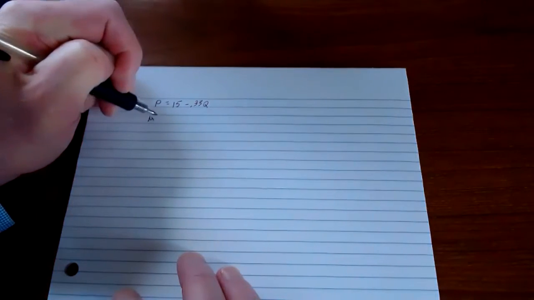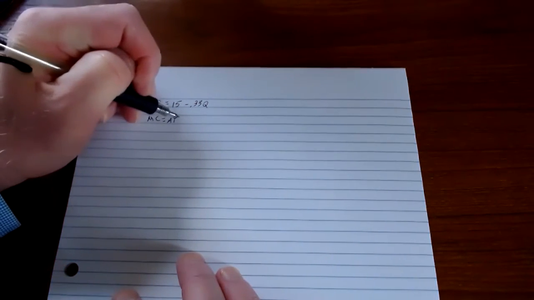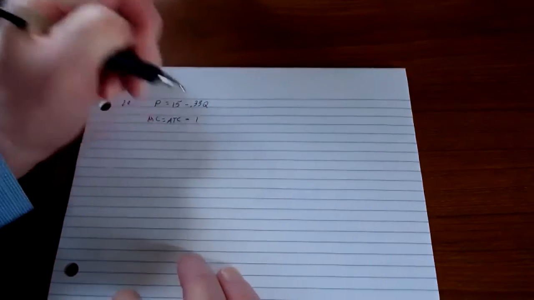So marginal cost equals average total cost equals 1. First thing it asks you to do is to calculate the profit maximizing price and quantity, as well as the producer and consumer surplus and the deadweight loss. All right, so let's draw a picture of this.